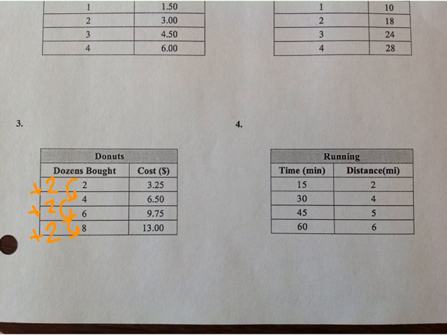So now let's look at our cost side. If I want to go from $3.25 to $6.50, I add $3.25. If I want to go from $6.50 to $9.75, I add $3.25. And to go from $9.75 to $13, I add $3.25. Because all of these numbers are the same on both sides, we know that our relationship is linear. And the reason we know it's linear is because we have a constant rate of change, and our rate of change is 3.25 over 2. Let's look at our last example.